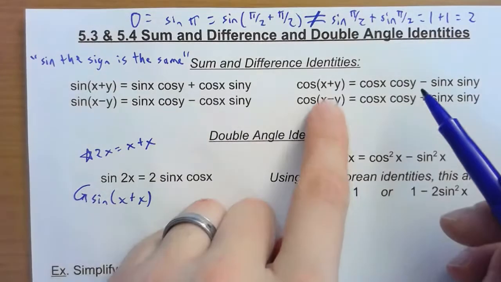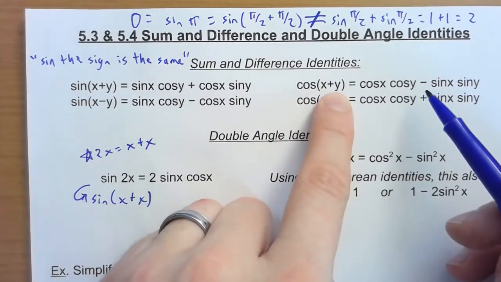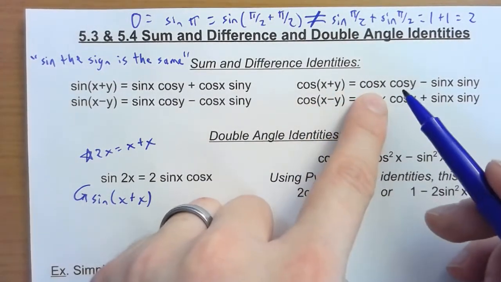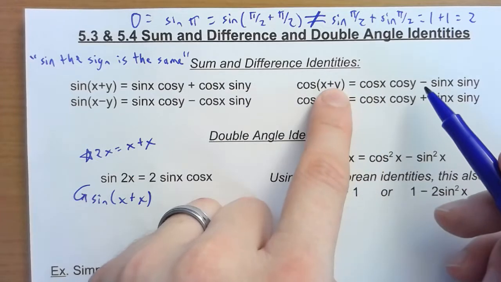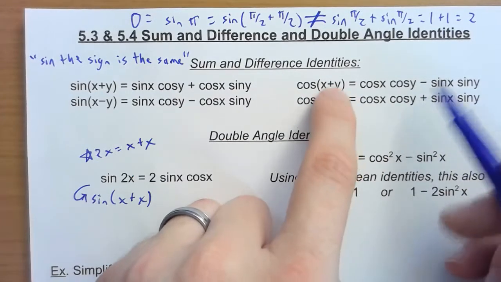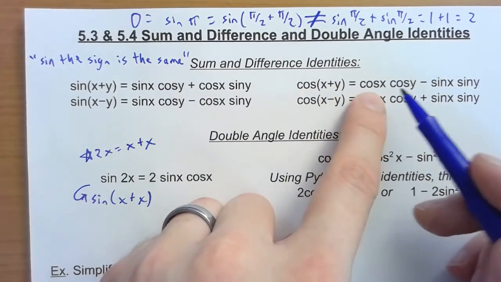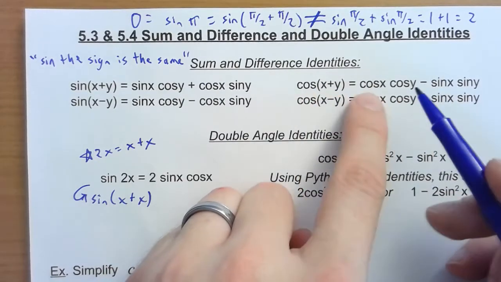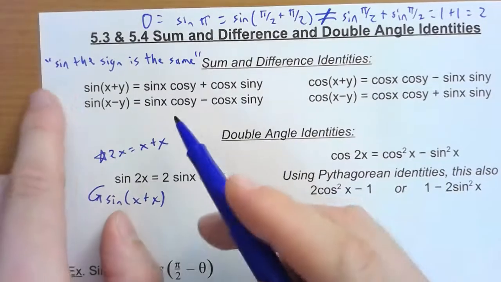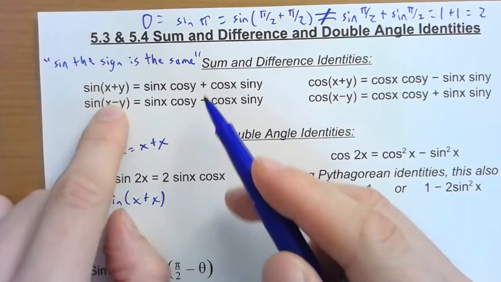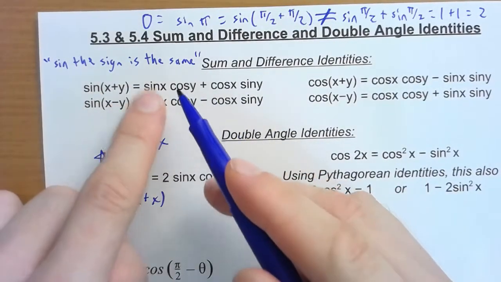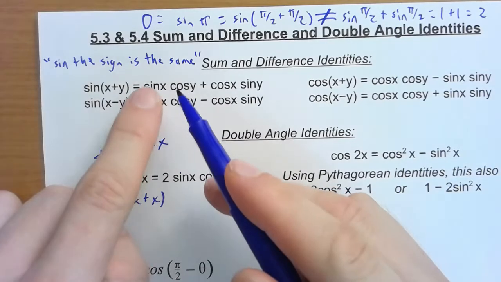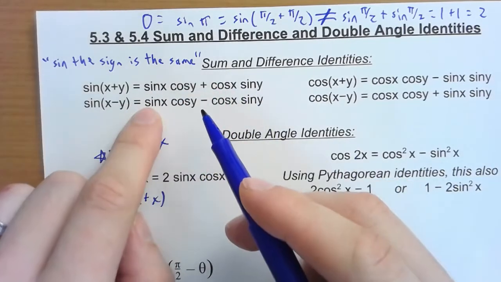But then I remember there's always something that's the same. So for cosine, the plus or minus is different, but the same functions go together. Cosine goes with cosine. So different plus or minus, but same functions together. Whereas with sine, the plus or minus is the same, but different functions go with each other. Sine goes with cosine, cosine goes with sine.